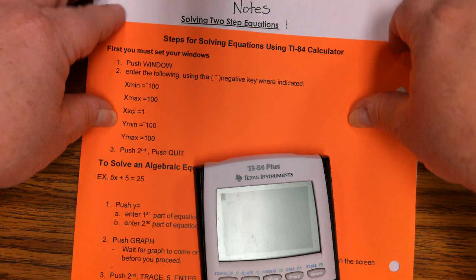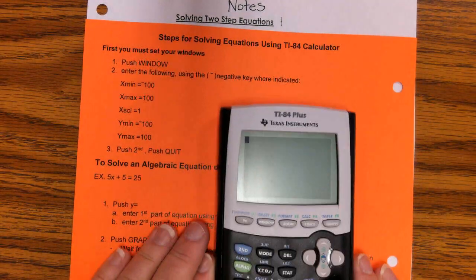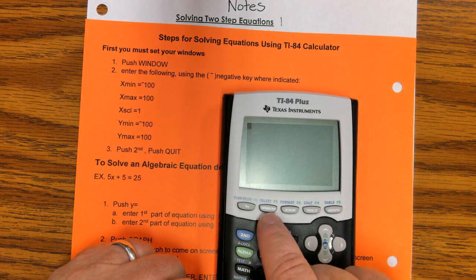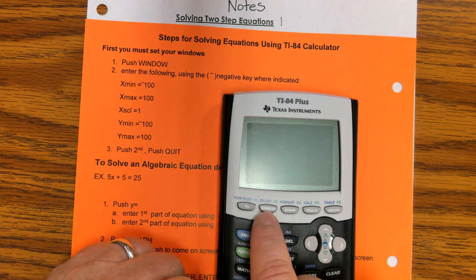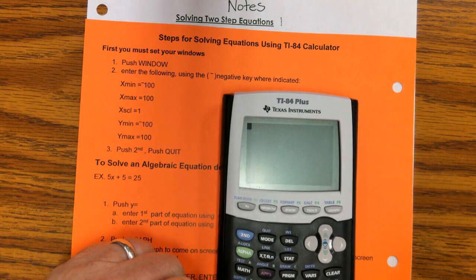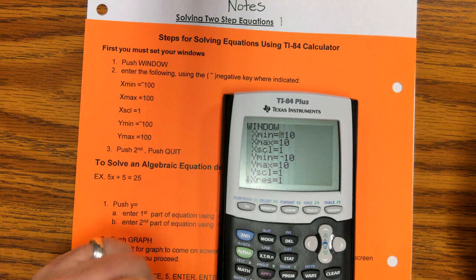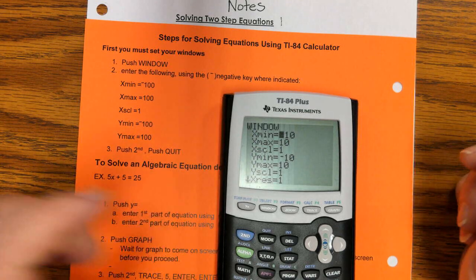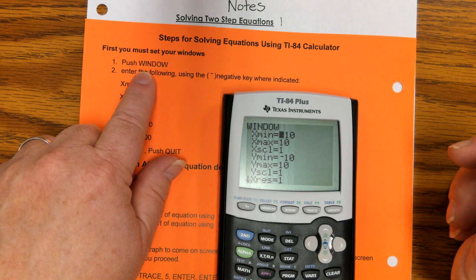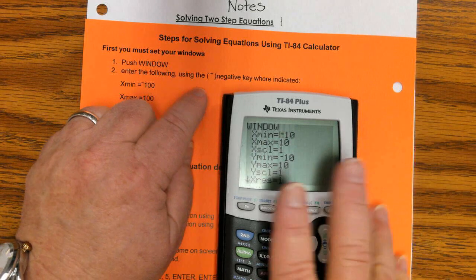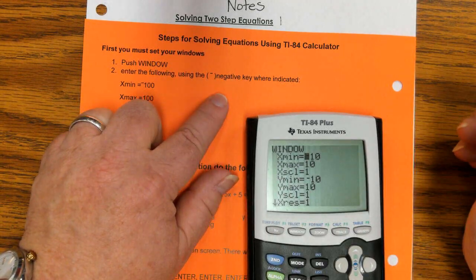So the first thing you're going to do is push the Window key. If you notice up here next to the Y, it says window. It's right there on the top, and you need to do this on your calculator on the screen. It says X minimum, and your screen says push window, enter the following using the negative key where indicated.